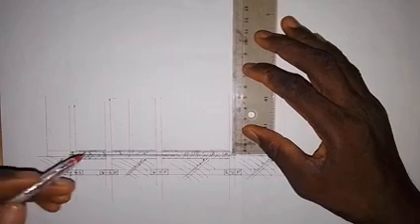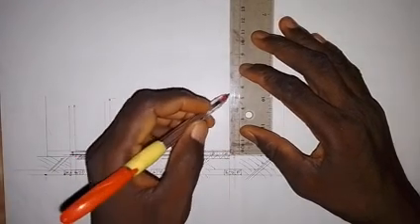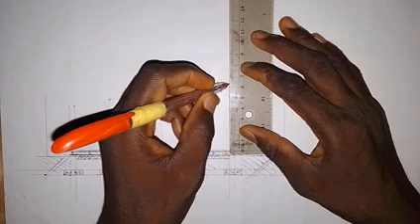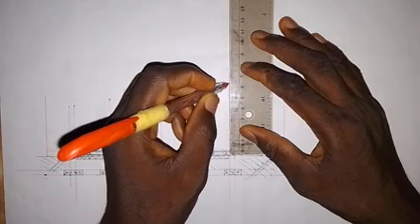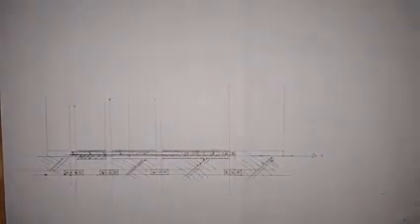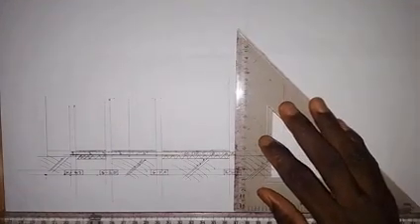So this is 63 millimeters here. Okay. So I will need to extend these lines. So this wall line, I need to take them up.